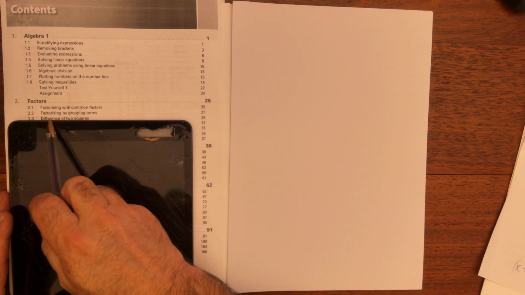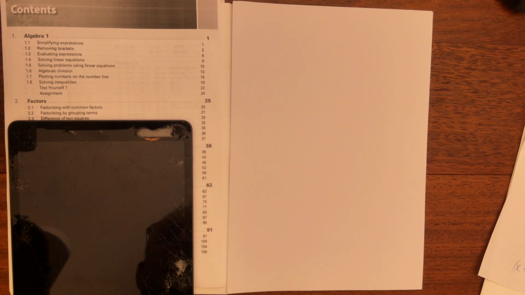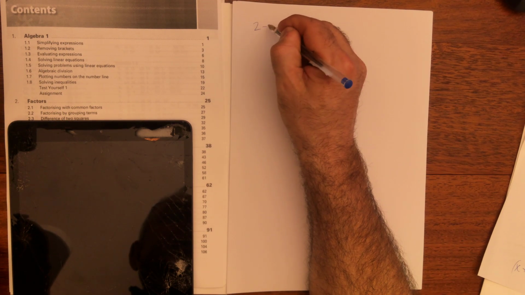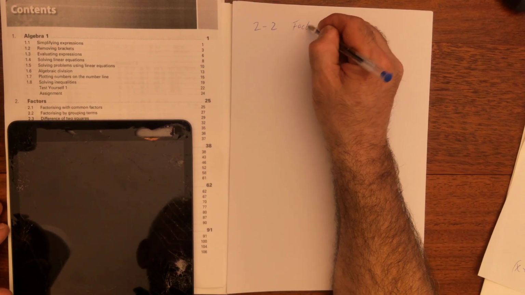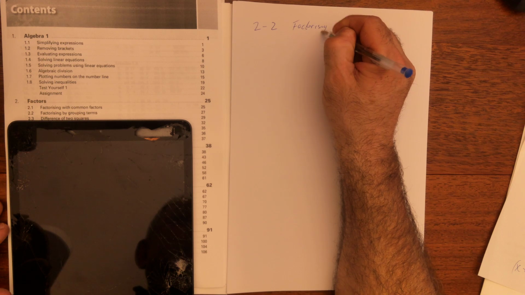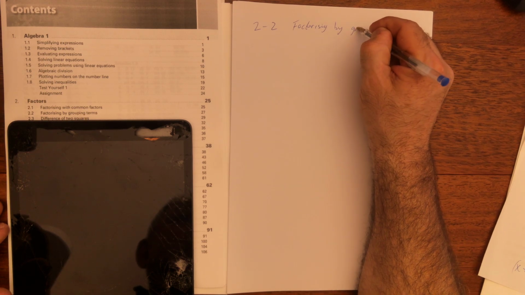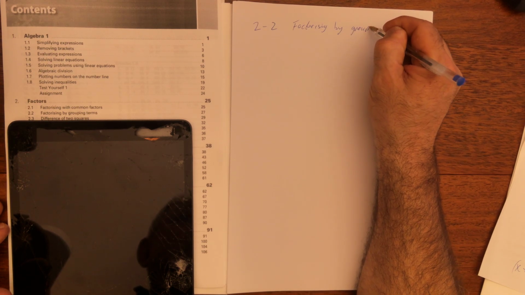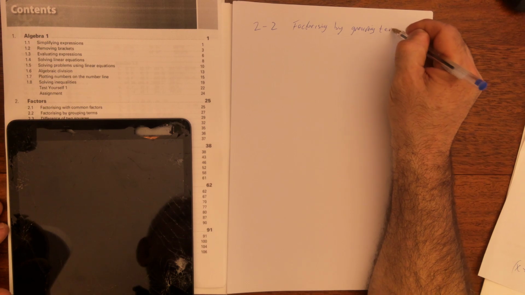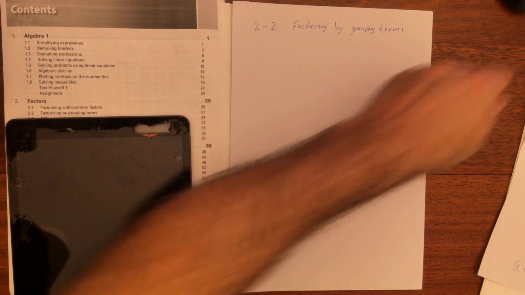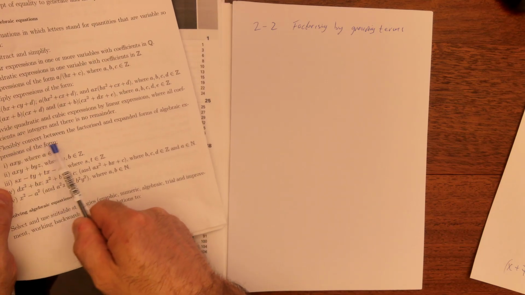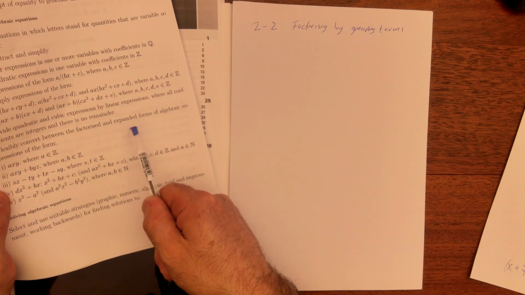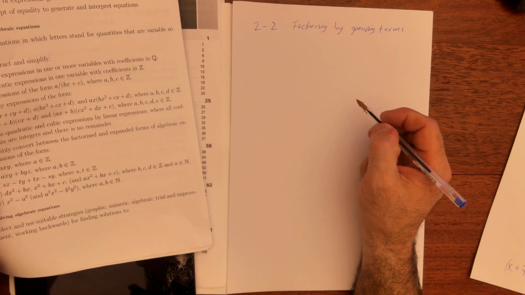Okay guys, we're doing factorizing by grouping terms. So that's going to be section 2.2. Okay, and this relates to the learning outcome, which says we need to be able to flexibly convert between factorized and expanded forms.